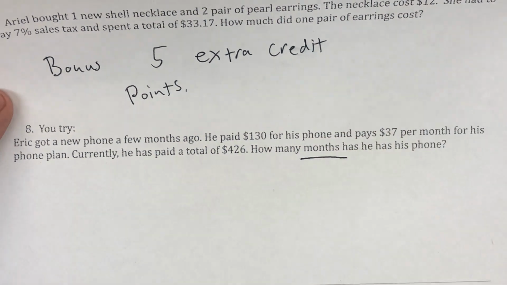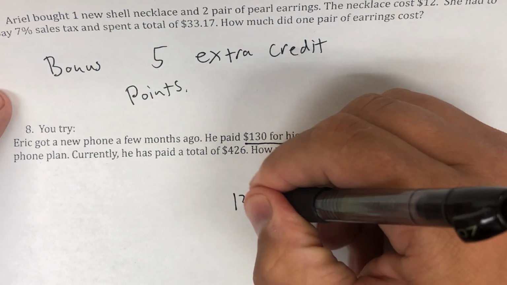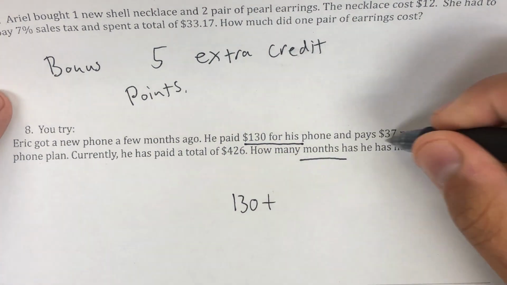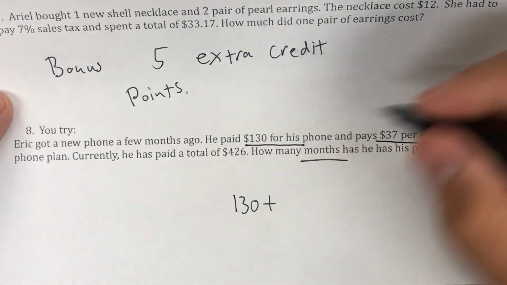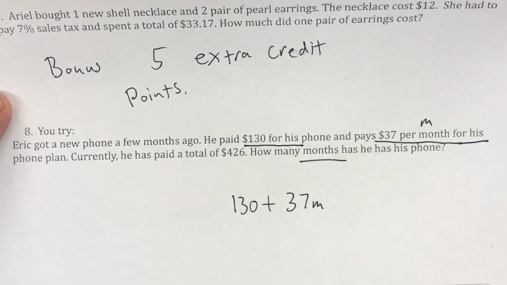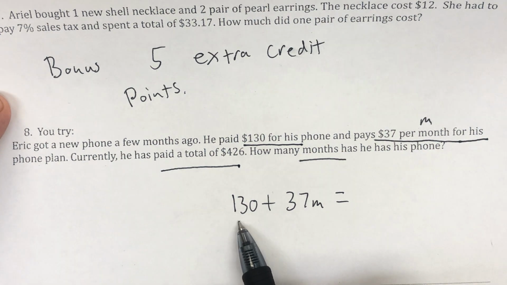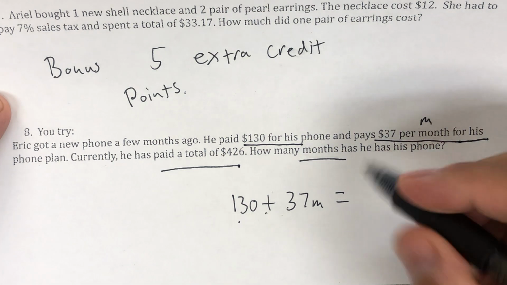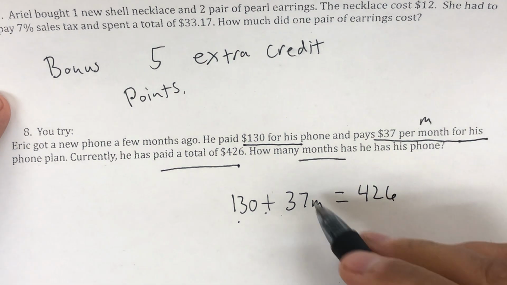So we want to figure out how many months he's had it. We know he paid $130 to start. So let's say $130 plus $37 per month. I'm going to call month an M. So plus 37 per month. And he is currently paid $426. So his total payment, he's paid $130 plus 37 per month. That has to equal $426. Now we can solve for M to figure out how many months.